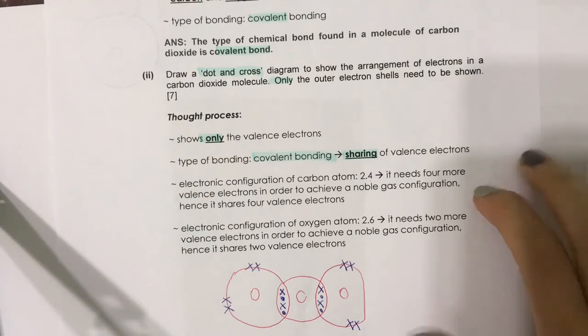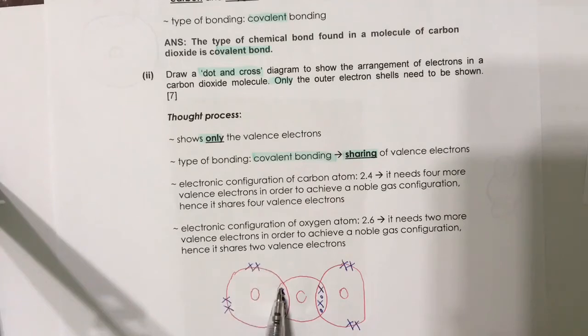In order to check your answer, you need to count the total number of electrons. So for this particular atom, you have 1, 2, 3, 4, 5, 6, 7, 8. So you have the noble gas configuration. For this carbon atom, 1, 2, 3, 4, 5, 6, 7, 8. So you also have the noble gas configuration. And the same goes for this oxygen atom, right?